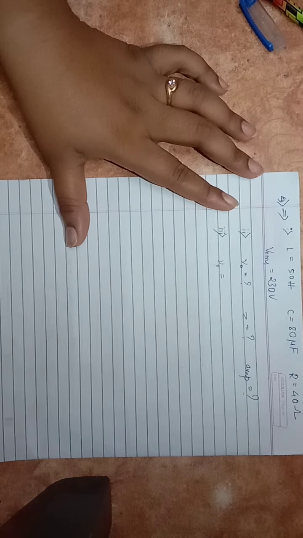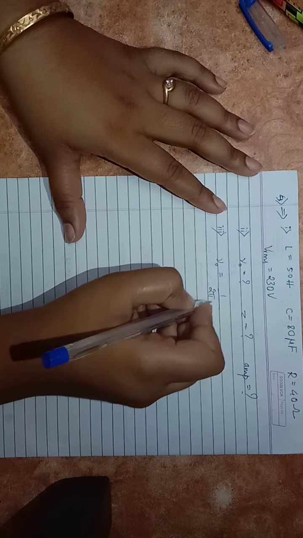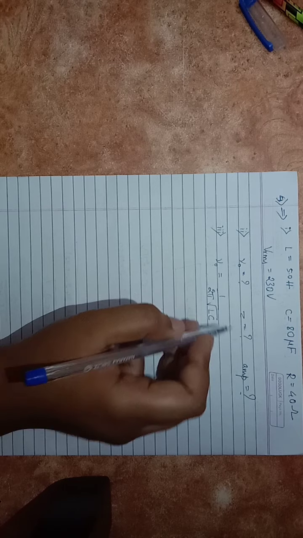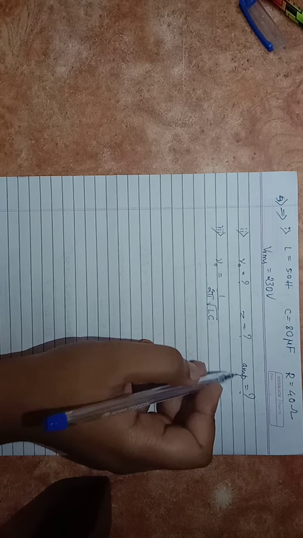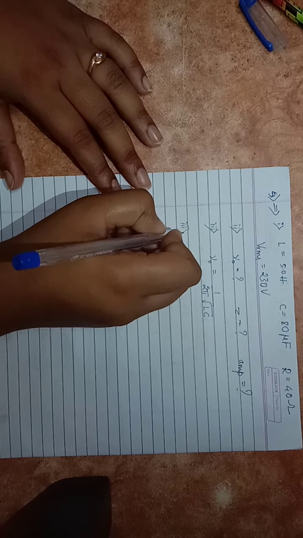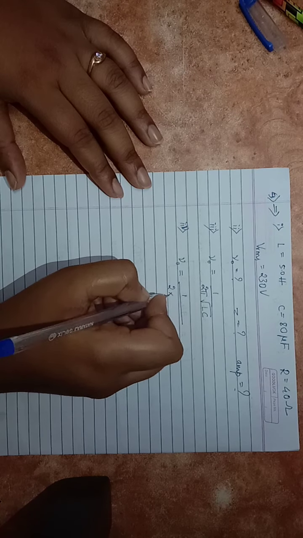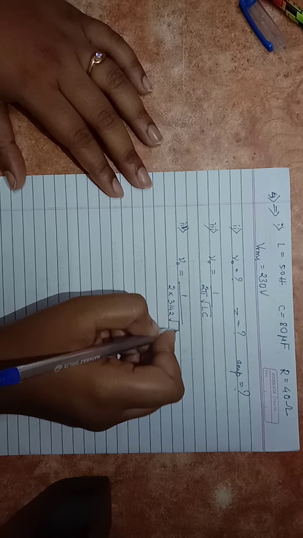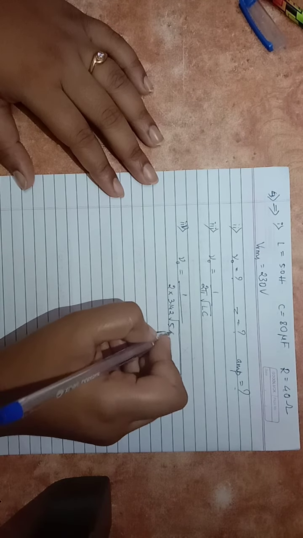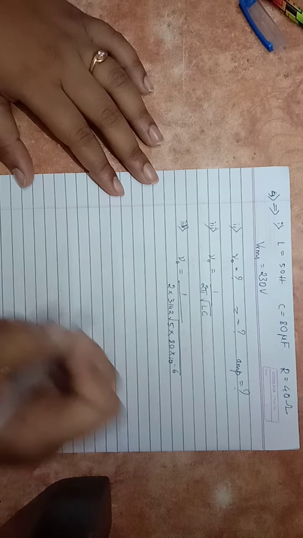In the concept of electrical resonance, you have the resonance frequency, that is 1 by 2 pi square root of L into C. And Z you already know, square root of R square plus XL minus XC whole square, and the amplitude I will tell later. So first calculate mu naught, which is 1 divided by 2 into 3.142 into square root of L into C. L is 5 Henry, C is 80 into 10 raised to minus 6.